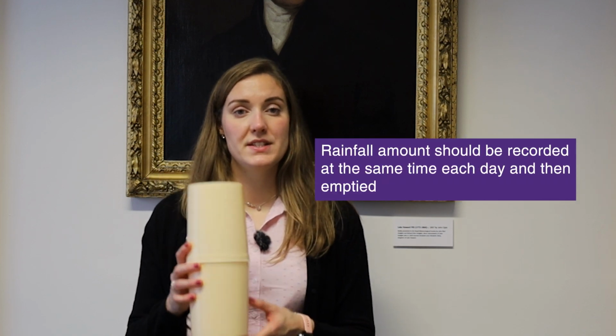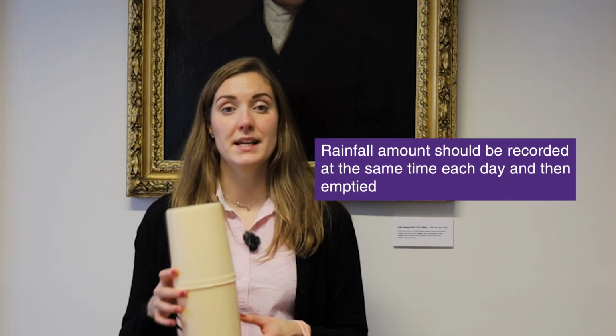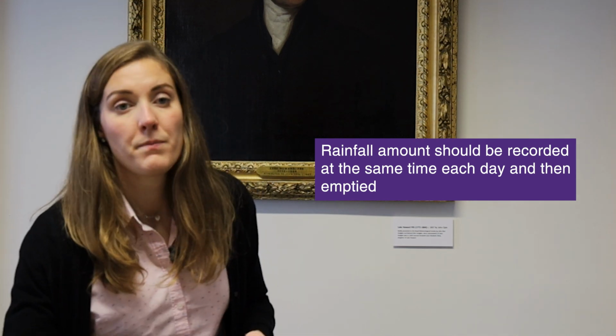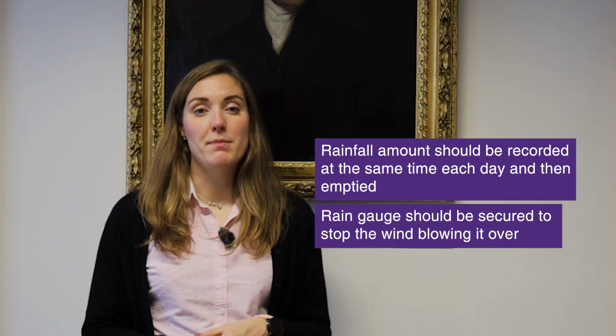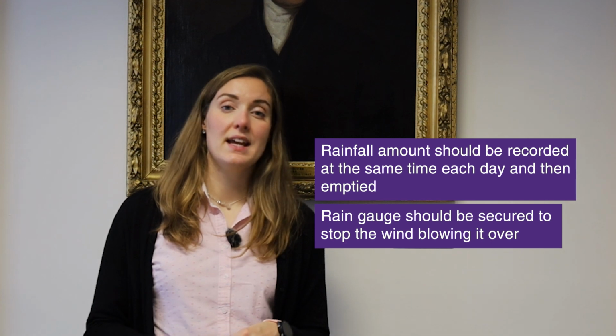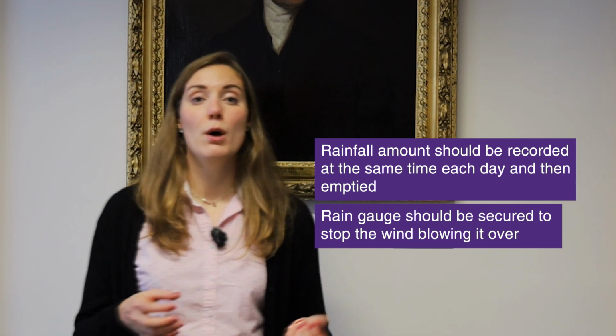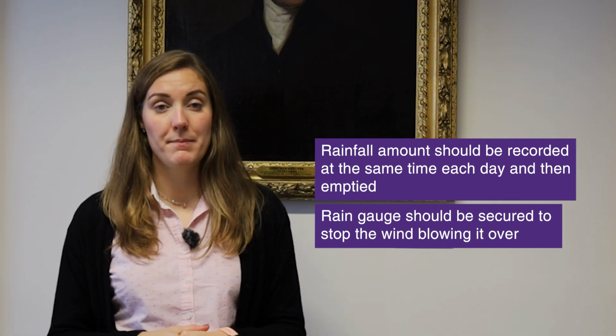Rainfall is easy to measure using simple and cheap manual rain gauges, such as this one. The rainfall amount should be recorded at the same time each day and then emptied. To avoid the gauge being blown over by the wind, it should either be placed in a slight hole in the ground or partially buried in a flower pot or similar.